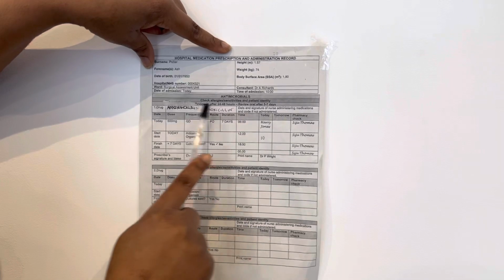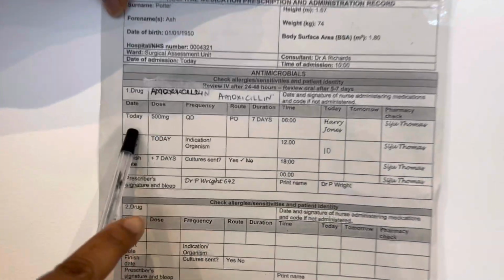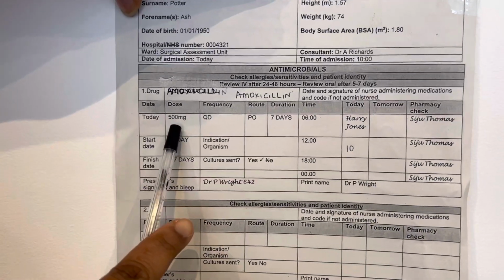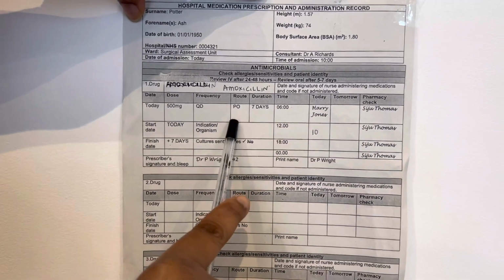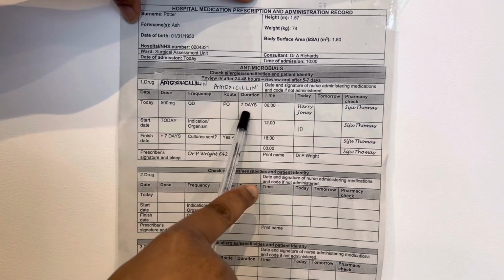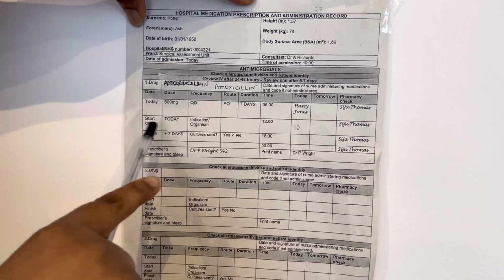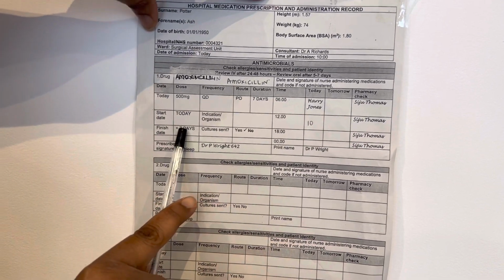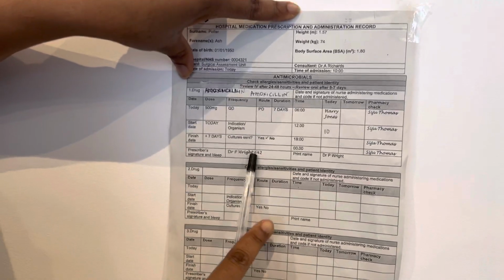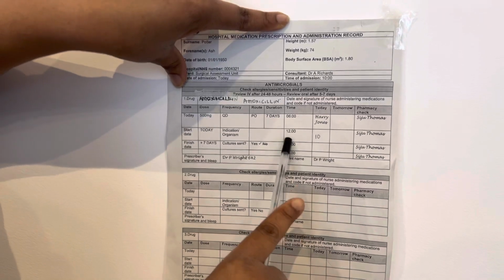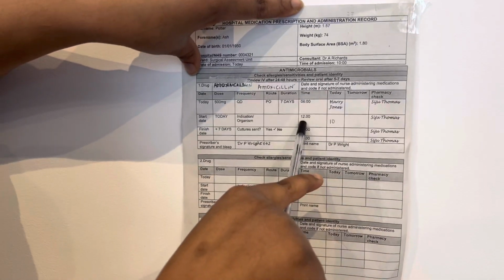I have here drug amoxicillin. The date is today. The dose is 500 milligram. The frequency is QD. The route is PO. The duration is 7 days. The start date is today. The finish date is 7 days. The prescriber signature and bleep is here. Dr. P writes and the bleep is 642. This drug is due at 12 o'clock.